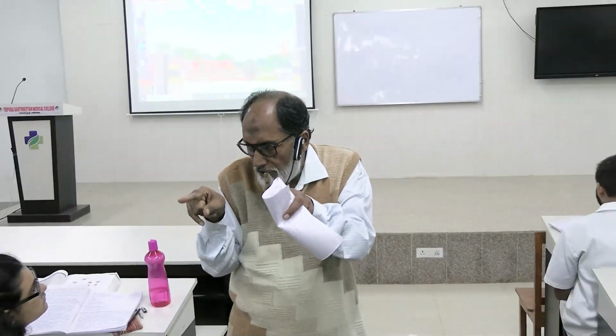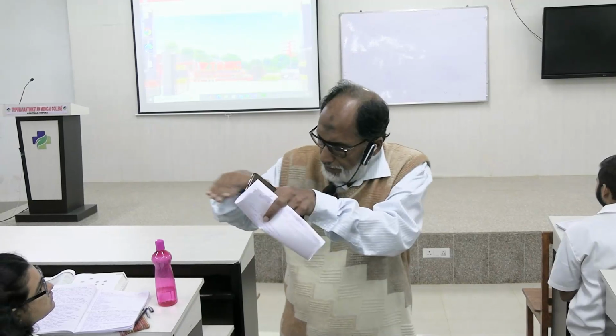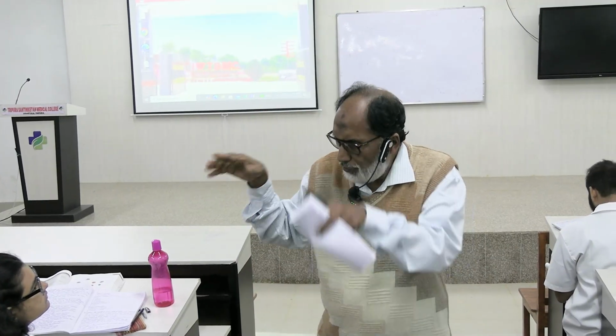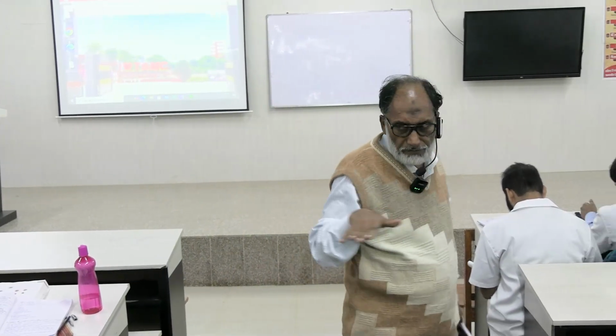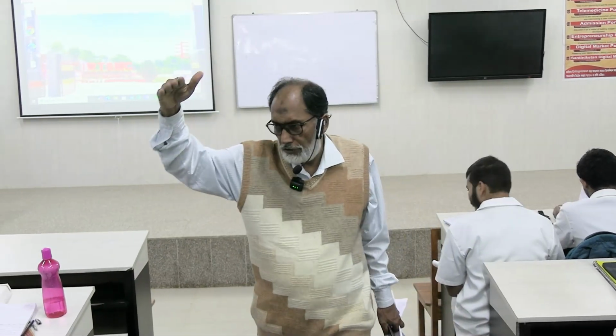This bursa, the function of the bursa actually is to prevent friction. So if we come from above downwards, first the coracoacromial ligament, then the bursa, then the supraspinatus muscle. This is the superior relation of the joint.